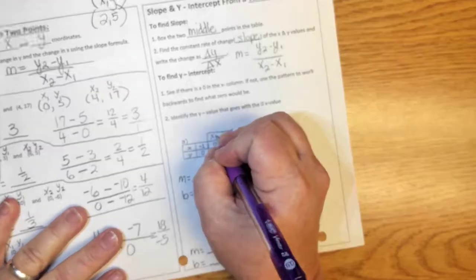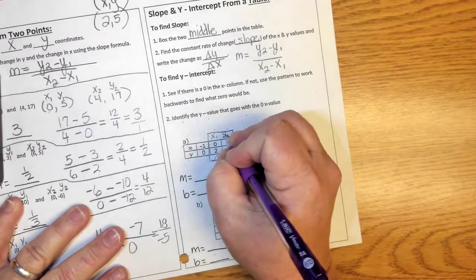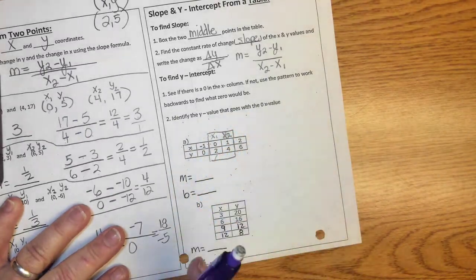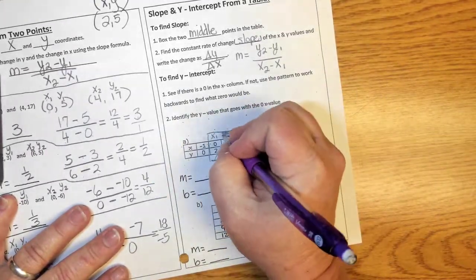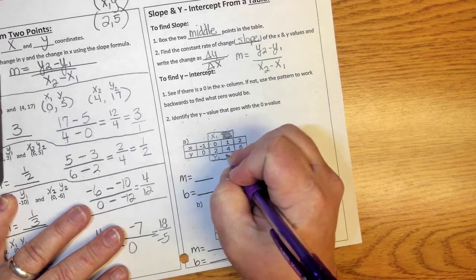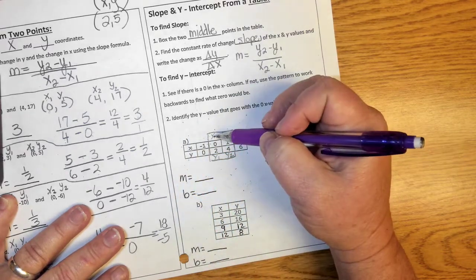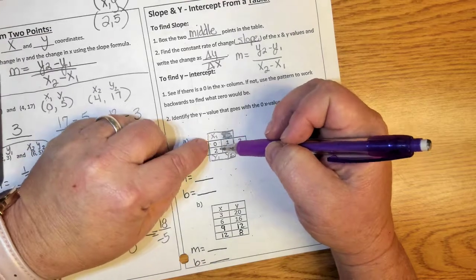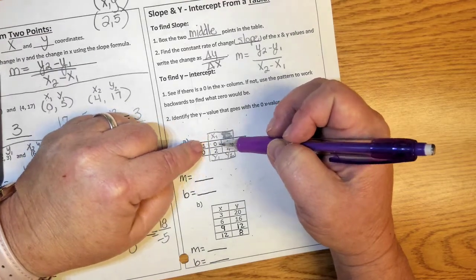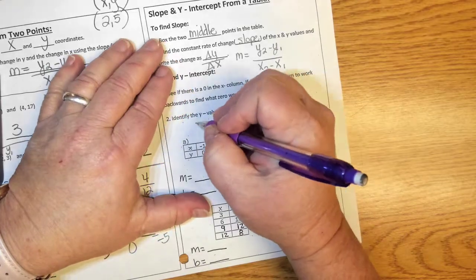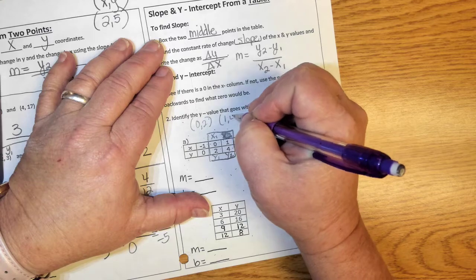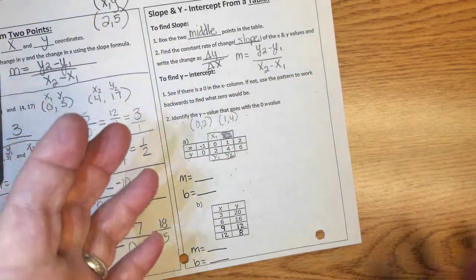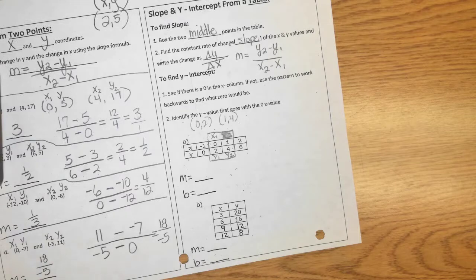So this is my X1, Y1, X2. See, I just got confused, didn't I? That's my X1, X2, Y1, Y2. See, I have an X1 and a Y1. These are actually a coordinate pair. This is your coordinate pair, 0, 2. This is your coordinate pair, 1, 4. Okay, so it's actually a coordinate pair, but I wouldn't rewrite them because I'm lazy. I would at least use the table and identify them, though.